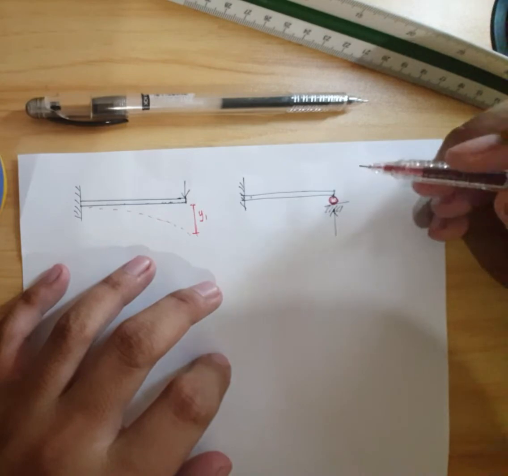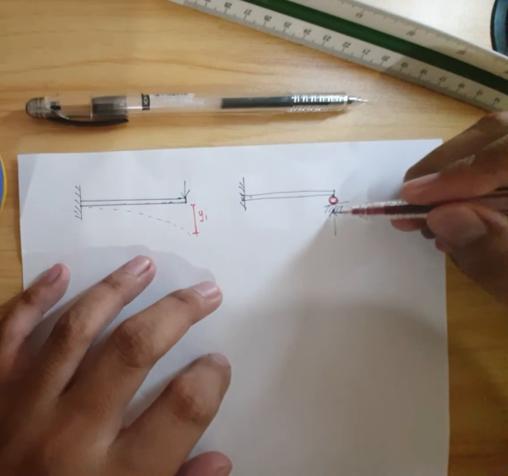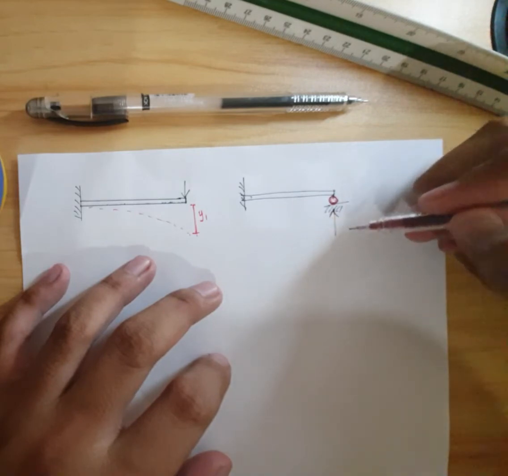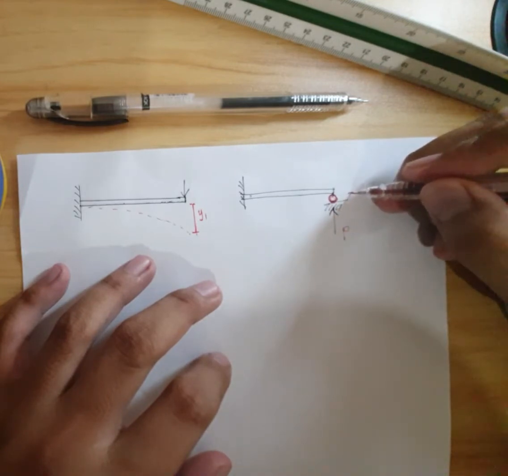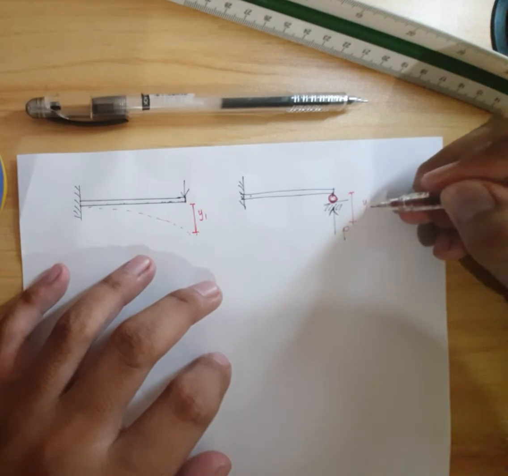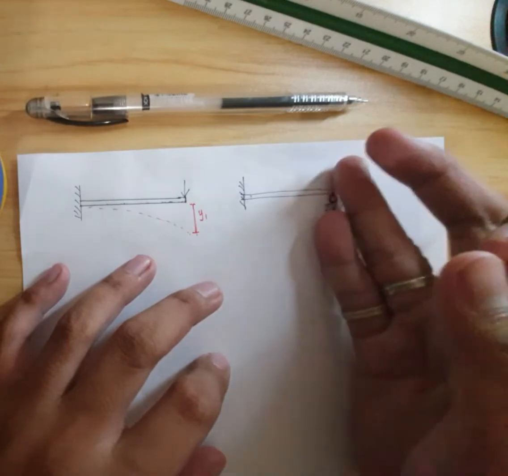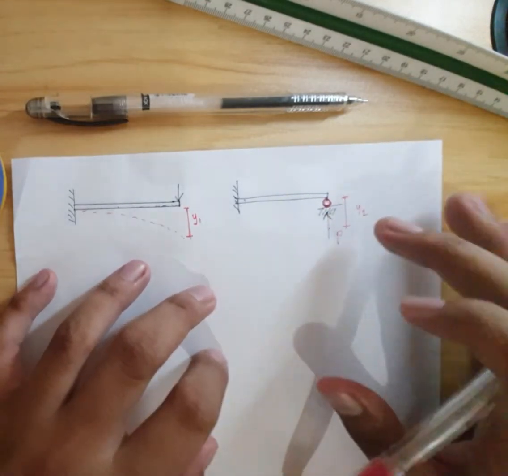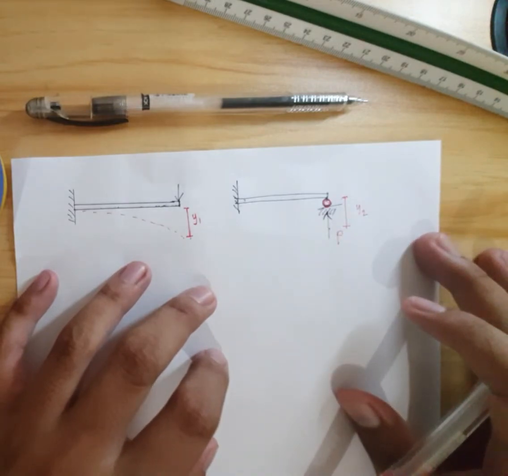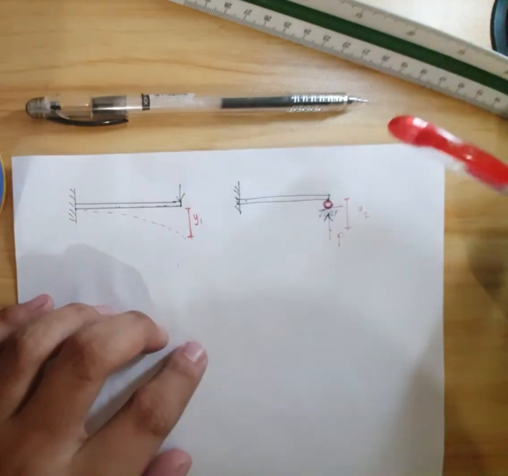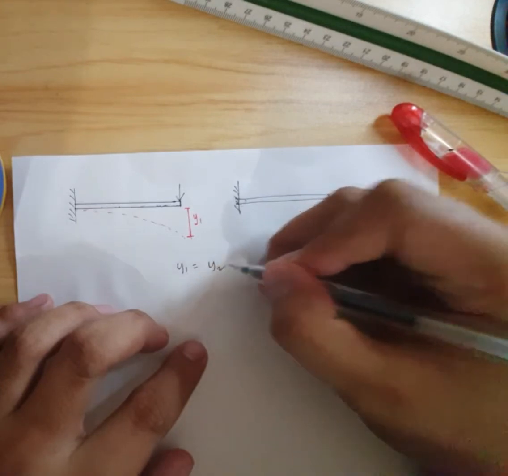Mo resist siya sa y1, so wala na deflection. So the load here offers a resistance equal to y1. So instead nga na kay deflection, iyang ibalik dito pasaka, mao nang ma-equate nimo ang mga equation. Okay, so y1 equal to y2.